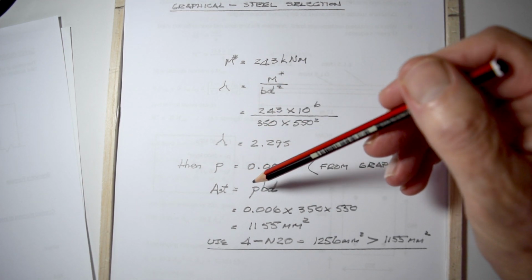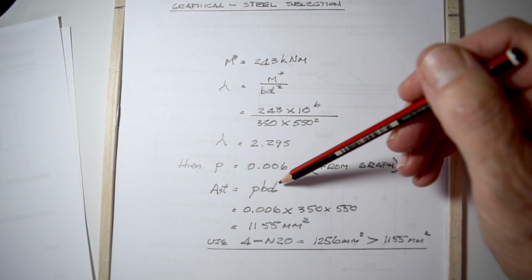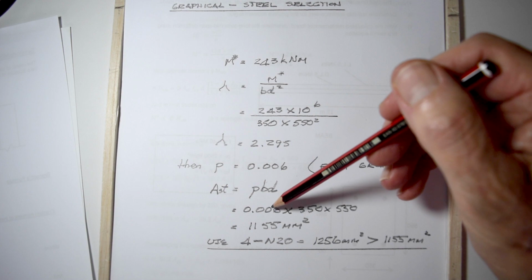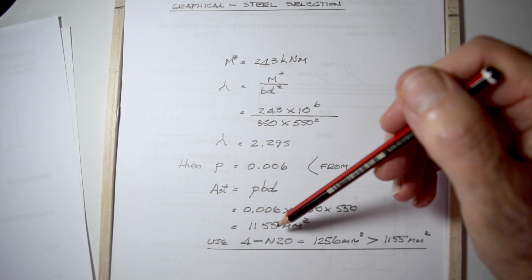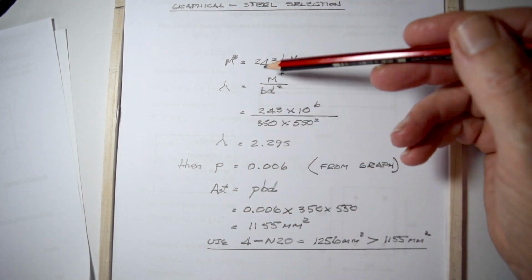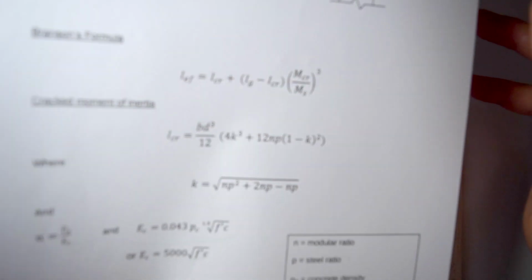So the area of steel, as you well know by now, is p b d. P times the breadth of the beam times the effective depth. P times b times d. 1155 square millimeters. Now, we just did a graph. We did a few lines of calculation.